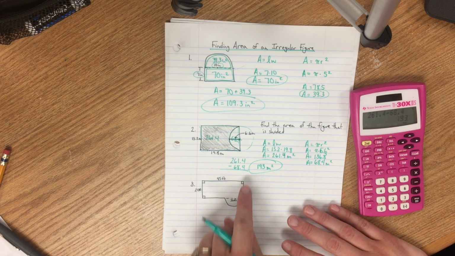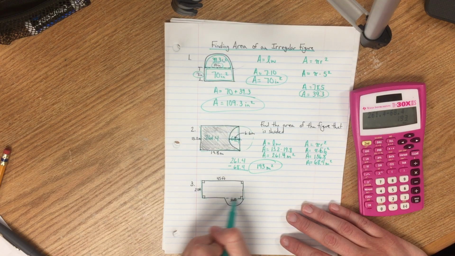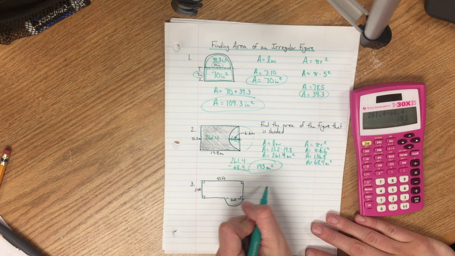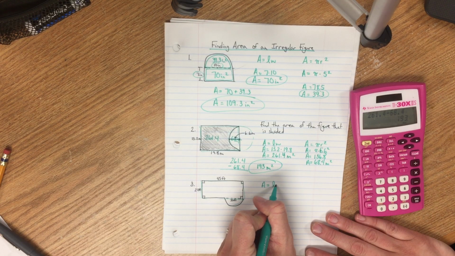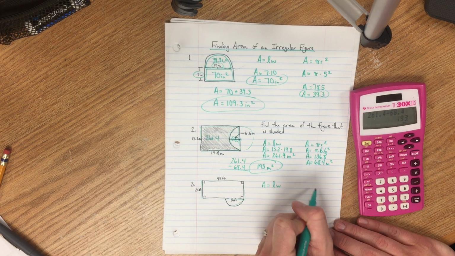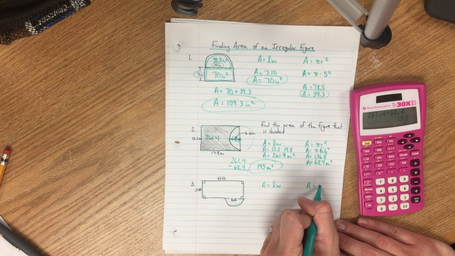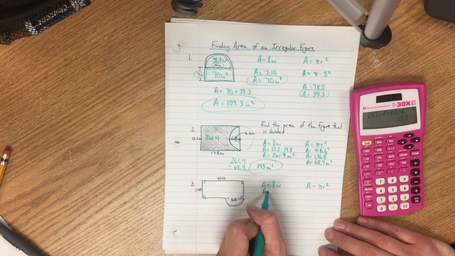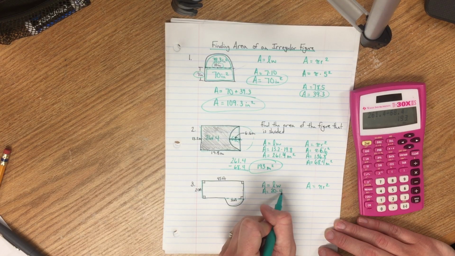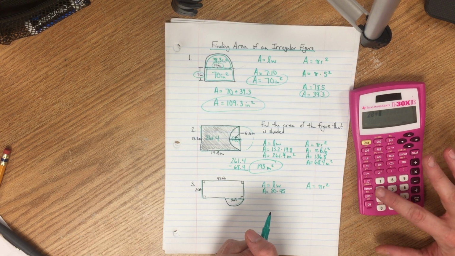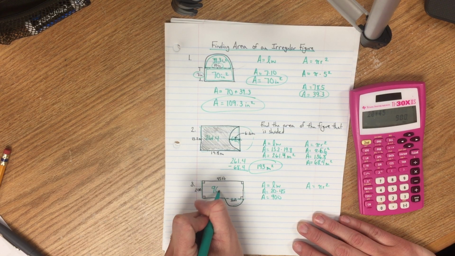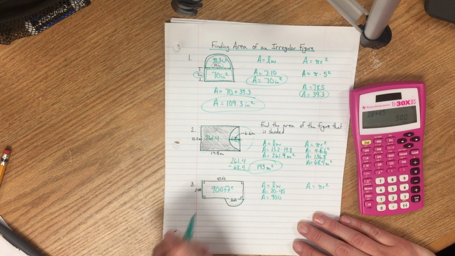All right, so looking at this figure, again, I see a rectangle and another half circle. It's a lot of times going to be something like that. So I'm going to use area equals length times width for the rectangle, and area equals pi r squared for the circle. So for the rectangle, we're doing 20 times 45. And so the area of the rectangle is 900 square feet.